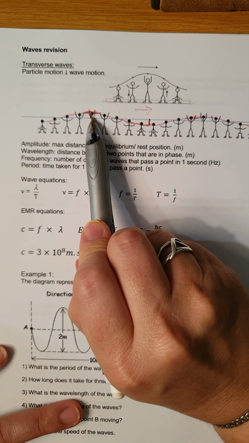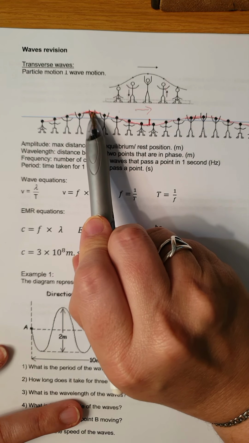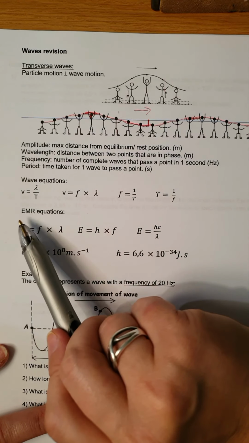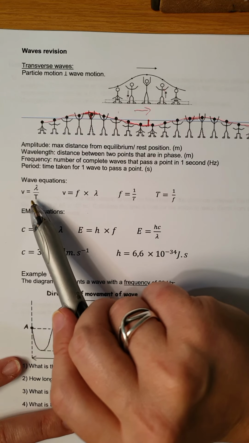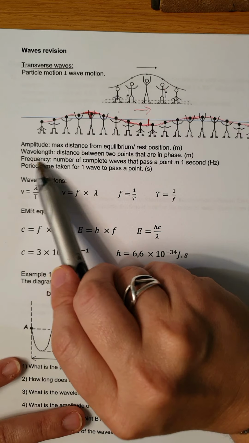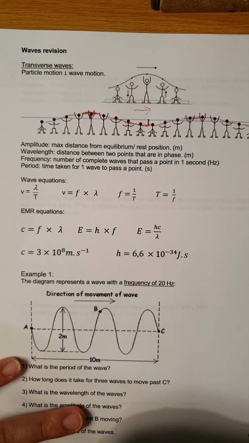In 1 second, we can see whether he went from that position to that position, or that position down, and either half a wave went past, or a full wave. Maybe in 1 second he went down and up again, and that is what a frequency is. How many waves pass you in a second?